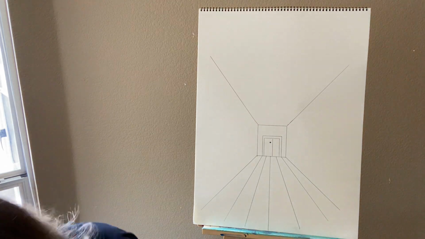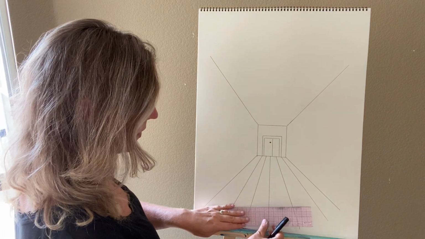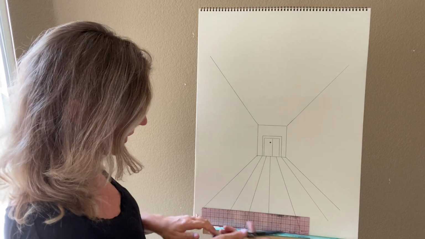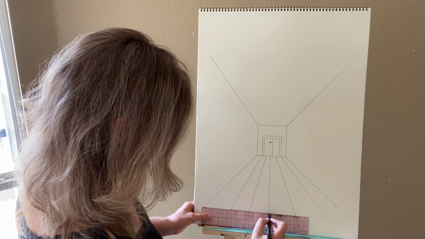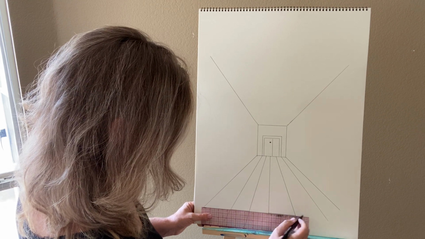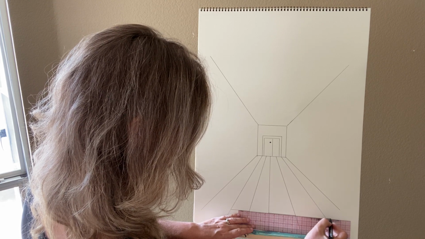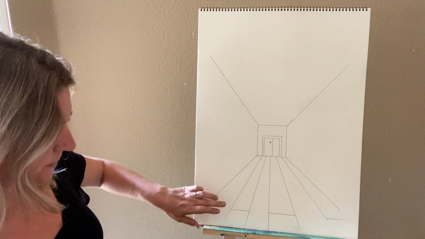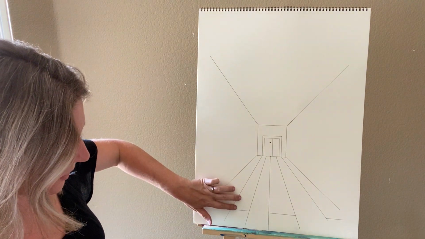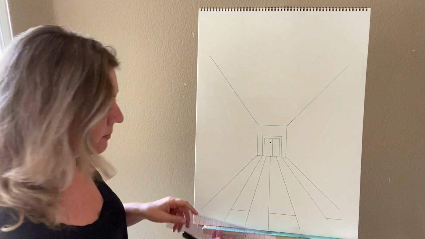Okay, I'm gonna go back to the foreshortening and lay in a couple floor tiles. So what has to happen is that this tile has to be bigger than the next one. They get smaller and smaller as they recede back.